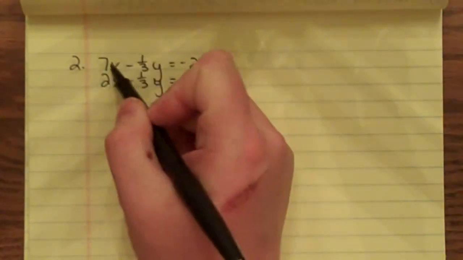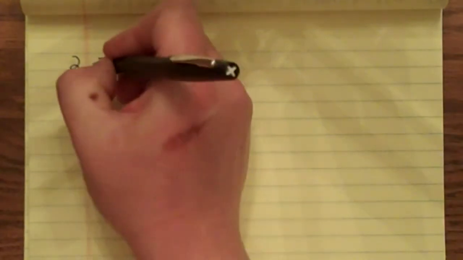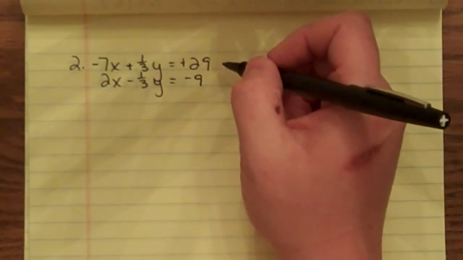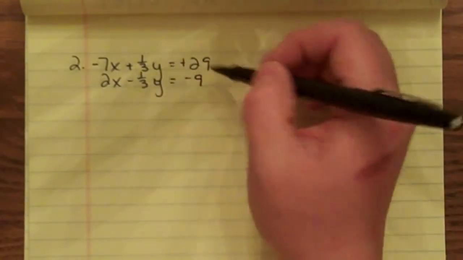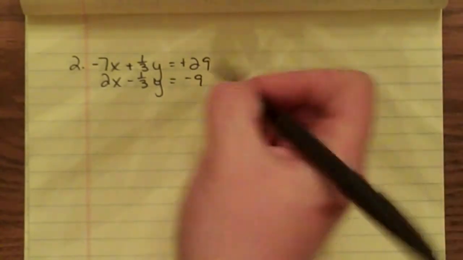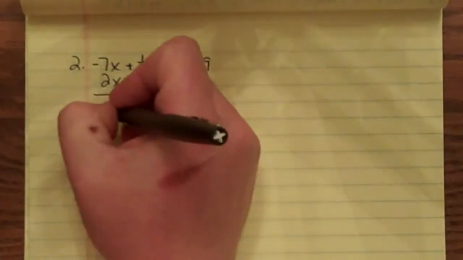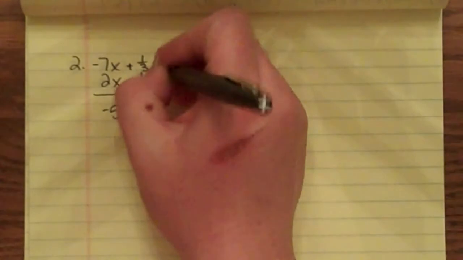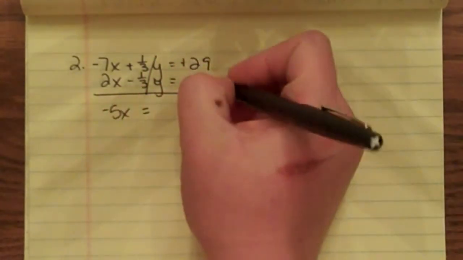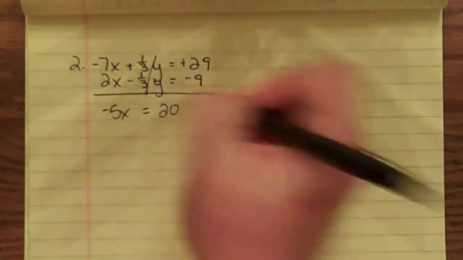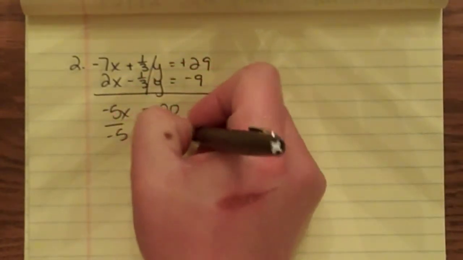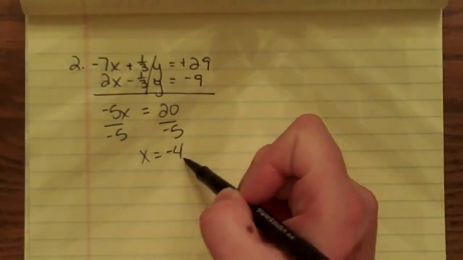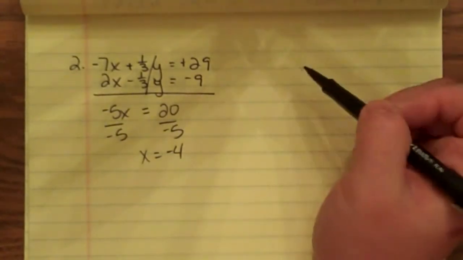So I'm going to take this first one and I'm going to change all of my signs. So instead of a positive 7x, I'm going to make that a negative, make this a positive, make this a positive. I just multiplied essentially by a negative 1 to distribute through all of those terms. And so now I can add these two equations together, and I get a negative 5x. My 1/3 y and negative 1/3 y cancel, and that is then equal to a positive 20. Now I can divide by negative 5 on both sides and get that x is equal to negative 4. Now I want to substitute this negative 4 back in for x. I can use either one of my original equations.